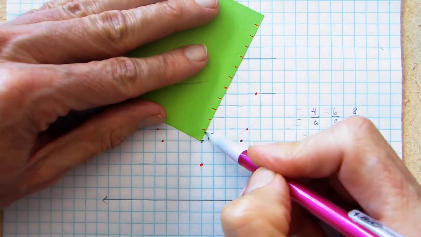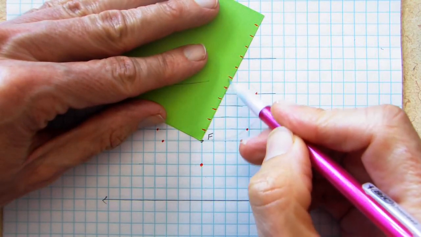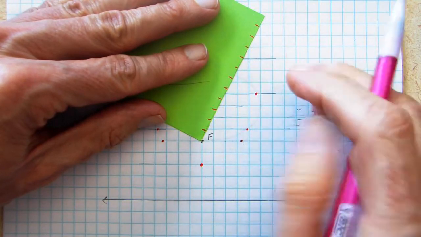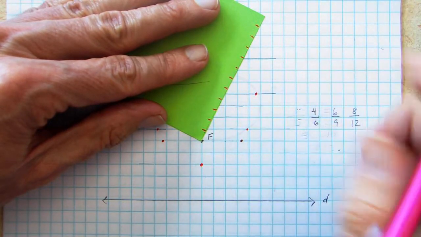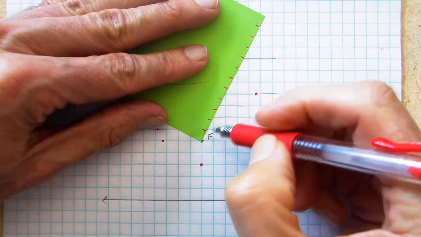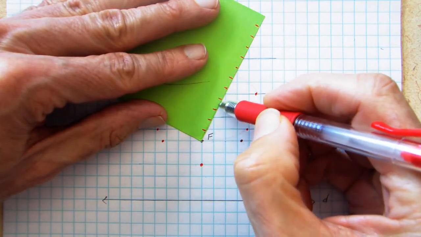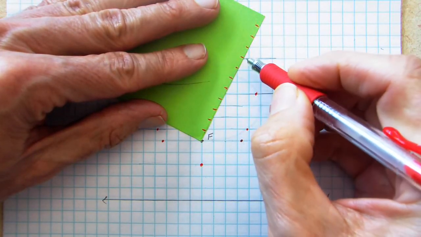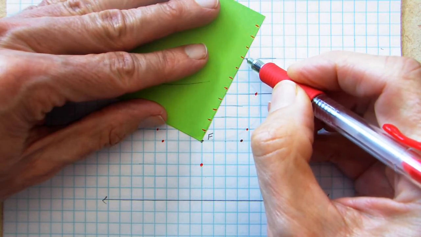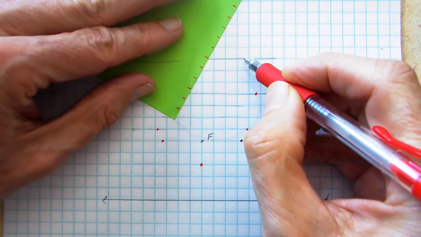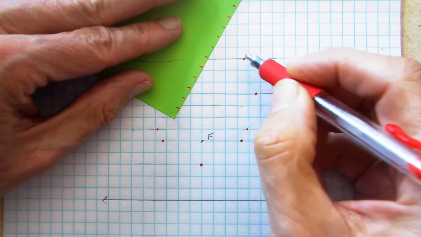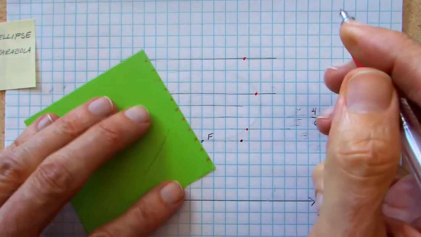And let's see, 1, 2, 3, 4, 5, 6, 7. Boy, I almost got it right on the dot there. So let's see, that would be 1, 2, 3, 4, 5, 6, 7. So 8 away. So okay, kind of maybe right around there. That would be 8 away from focus, 12 above directrix.